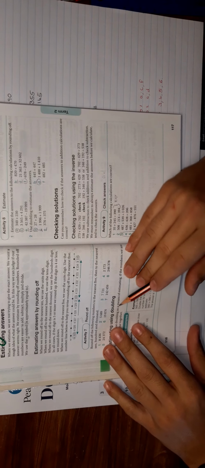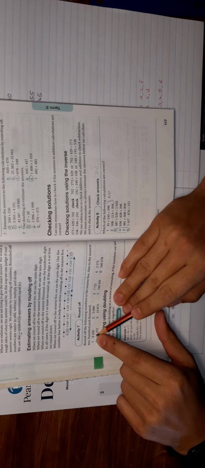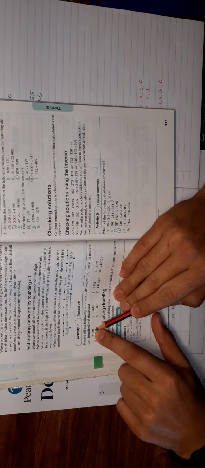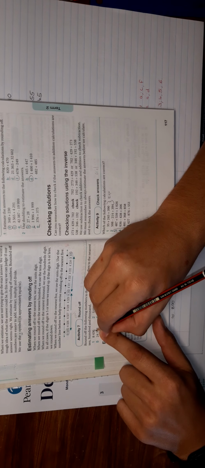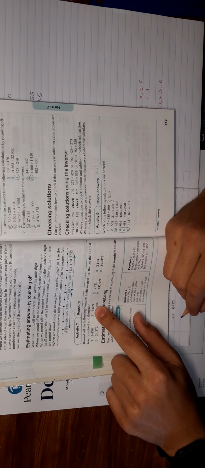When we look at Activity 7, round off the following numbers to the nearest 5, then to the nearest 10, 100, and 1,000. So let's just focus on the nearest 5. When we round off to the nearest 5 here, we get 8,436. So the nearest 5 would be 8,435, because this is nearer to the smaller 5 than to the bigger next 5. So for instance, 5,689. Let me just get a writing book here so I can write along with you guys.